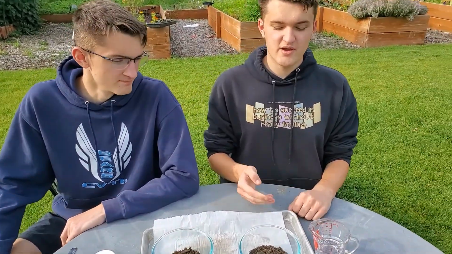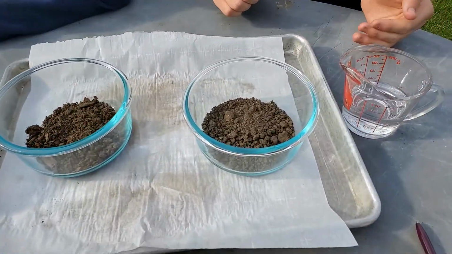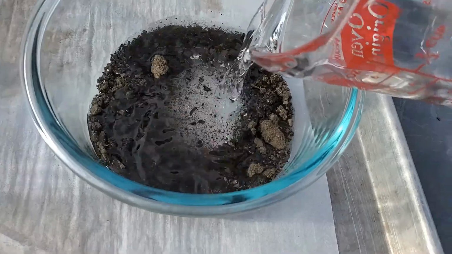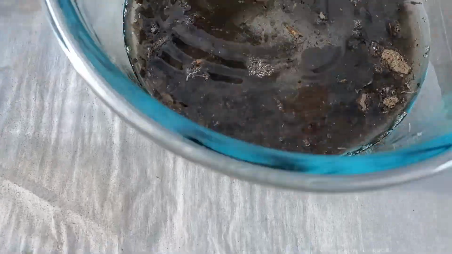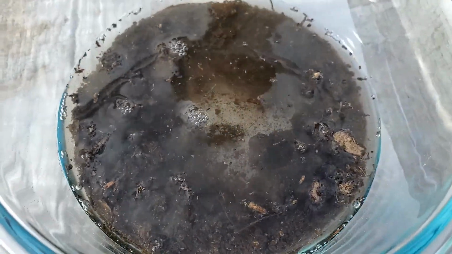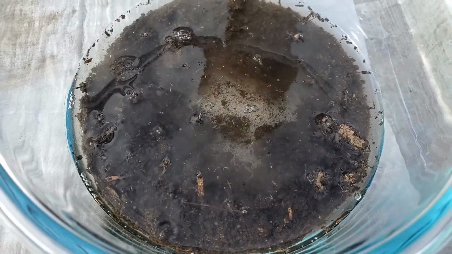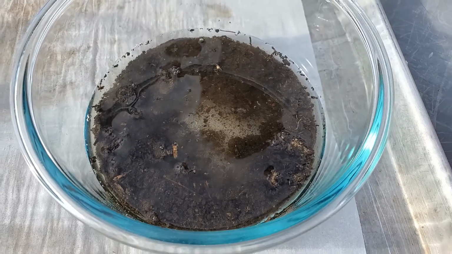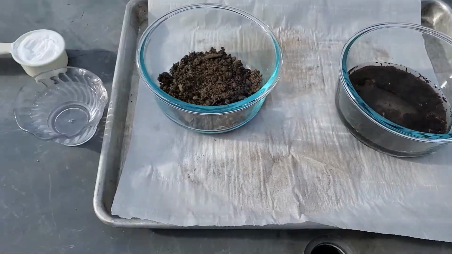This is a very simple test in which you can perform using items from your own kitchen. Here we have a sample of soil and we have a half cup of vinegar. I'm going to pour this inside of the soil, and if the soil fizzes, then it is alkaline soil having a pH of 7 to 8. But I don't see any fizzing here, so nothing is happening. It is not alkaline soil.